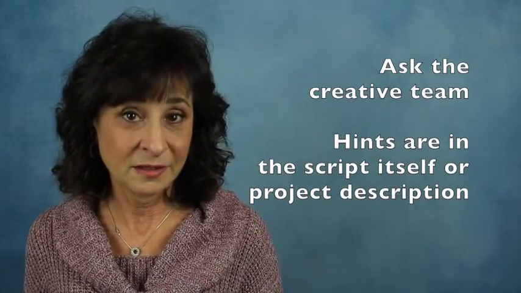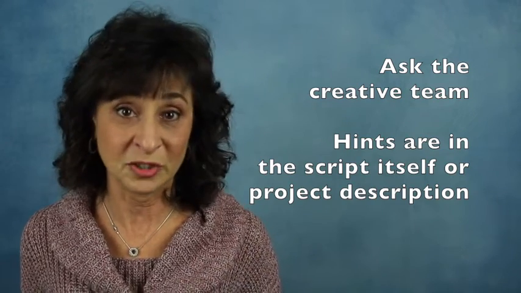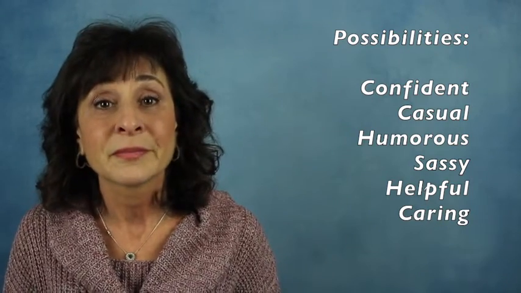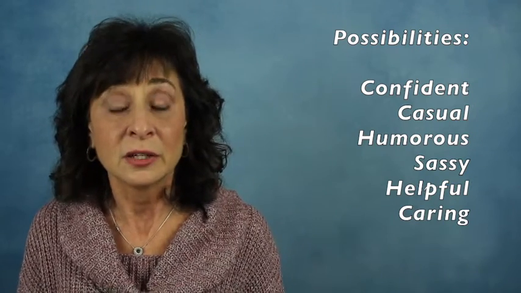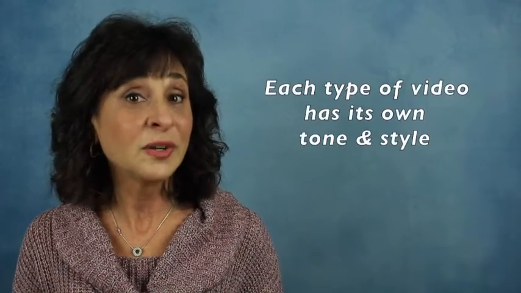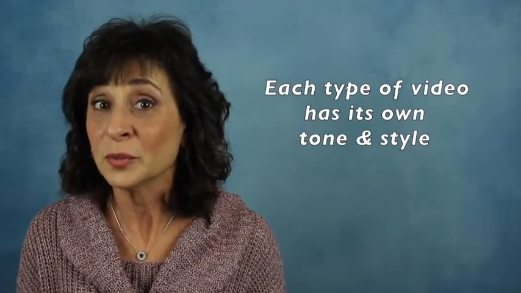The creative team is going to have a definite idea of the attitude that they want to convey. If they haven't told you yet, the direction could be on the script or the project description that you're given. If it's in a script, you should be able to tell from the writing if it's supposed to be straightforward and serious, or maybe more lighthearted and casual. Or it could be something altogether different, maybe sassy and tongue-in-cheek. You could be asked to come across as a teacher, a good friend, or just yourself, a knowledgeable executive or representative of the company. The tone and style differ with each kind of video project.